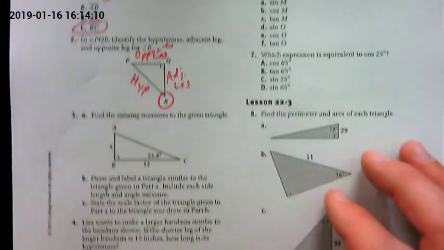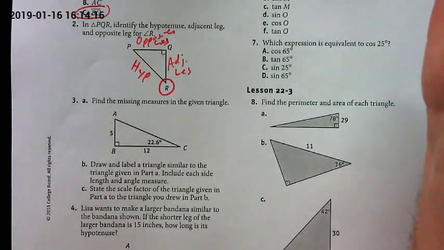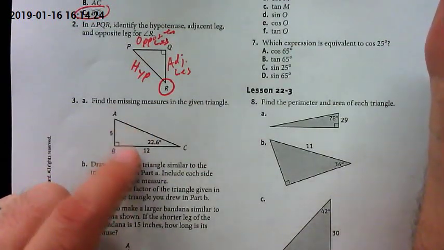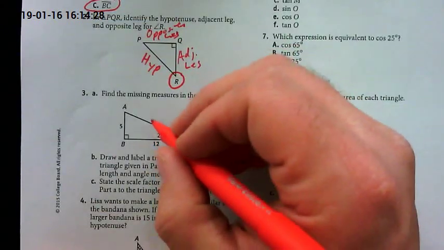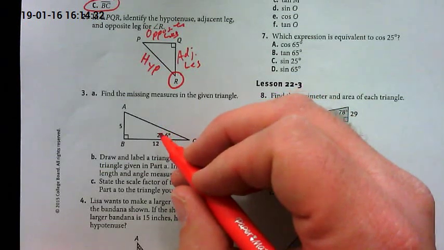Now, on number 3, there are multiple answers for 3. There's not one correct answer, one wrong answer here. Now, you did have to find, before you did anything else, the other 2 parts of this original triangle. So, on this original triangle, we had 5, we had 12. The other missing side is what?